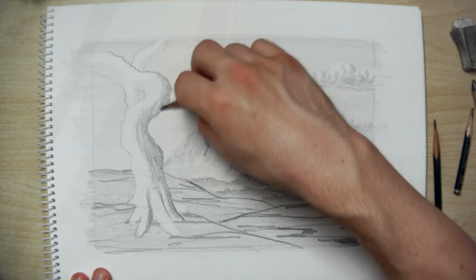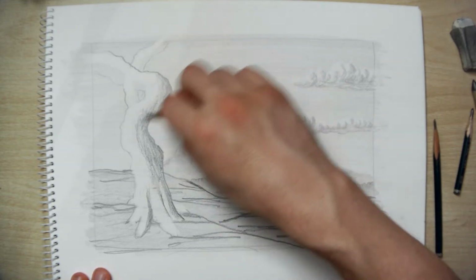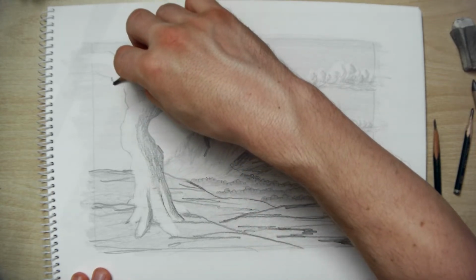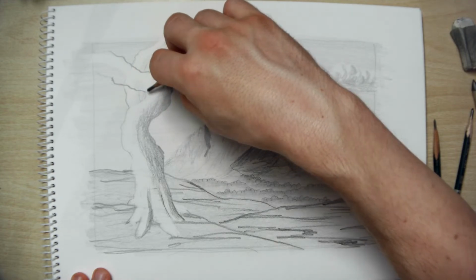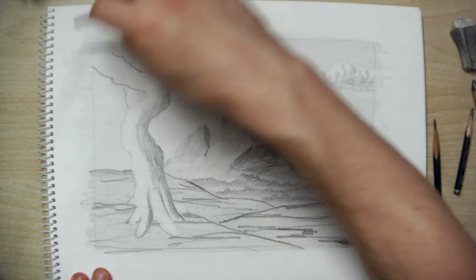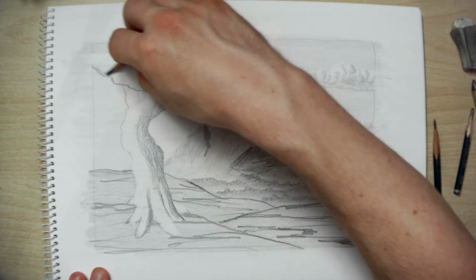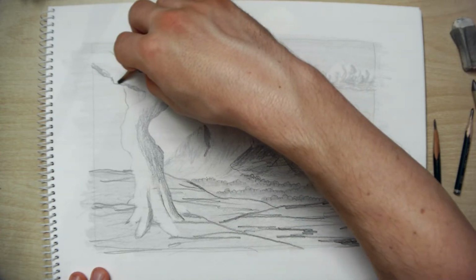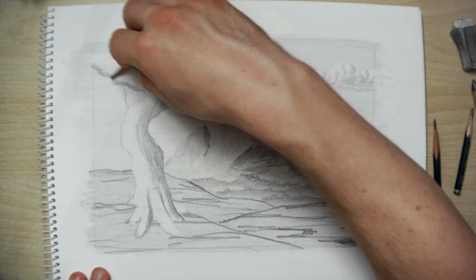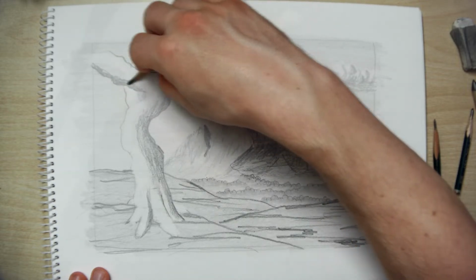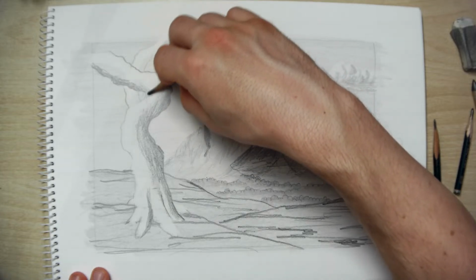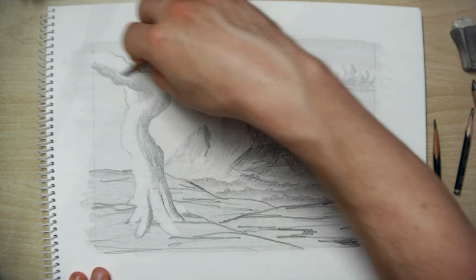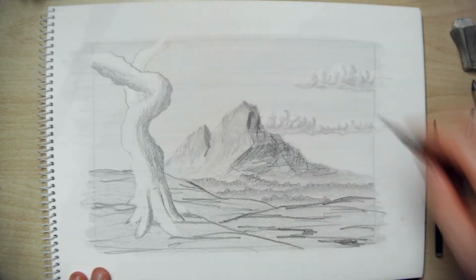Let's get a little bit lighter towards the left. Okay. And then this area down here is going to be in the shadow. Not too much though. Let's get lighter here already.